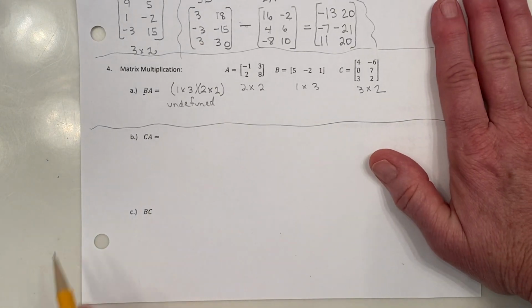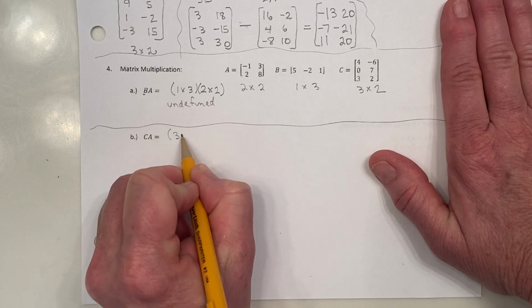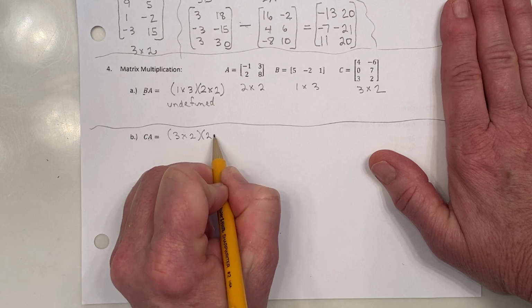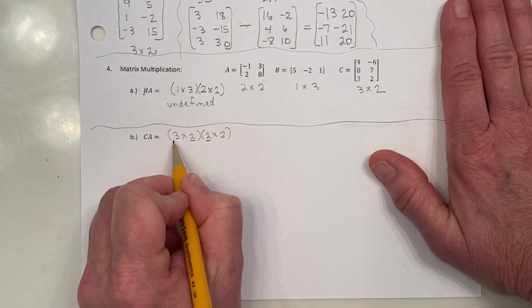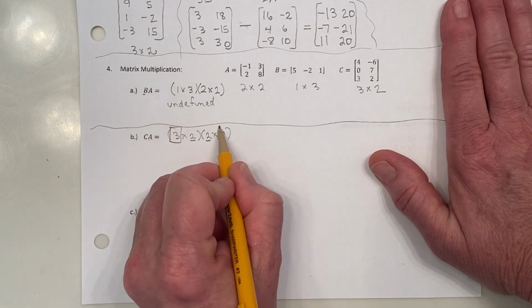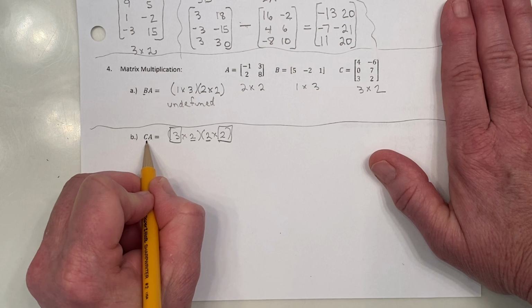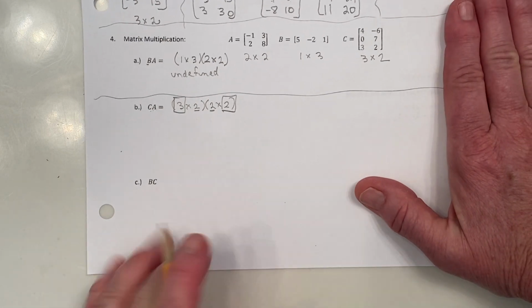Okay, let's first determine if we can multiply matrix C times matrix A. So we've got an order of 3 by 2 for matrix C, and then A's matrix order is 2 by 2. So yes, the columns match the rows here. So what that tells us is that the answer matrix will be a 3 by 2. So I'm going to go ahead and bring down matrix C here in this space and matrix A here, and then build my answer matrix.